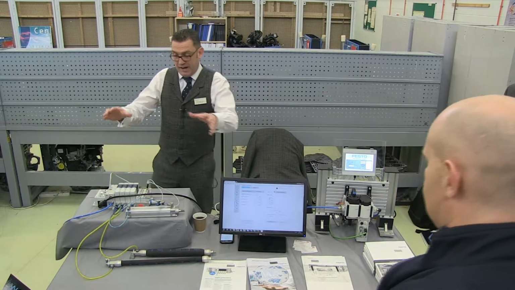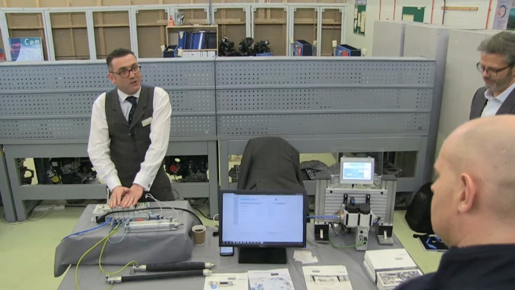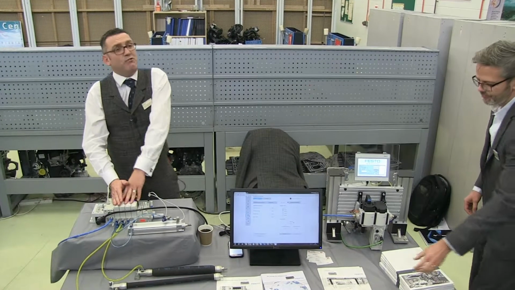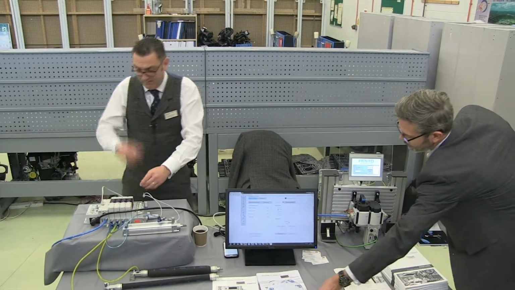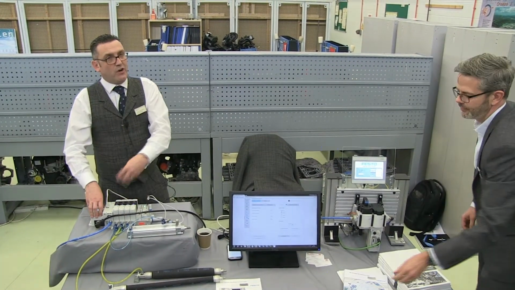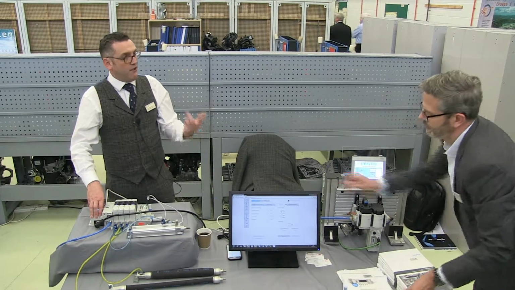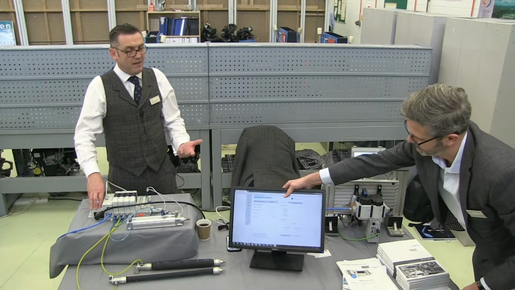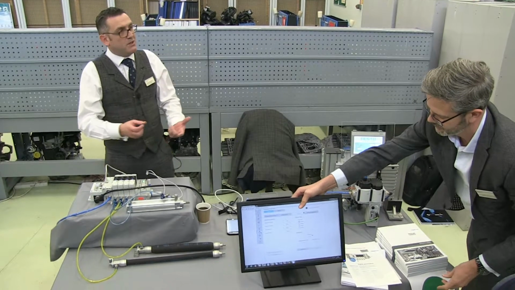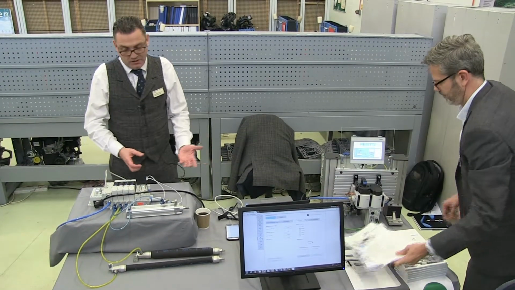What I wanted to show you today, really, this is our flagship product, very new, not even released officially yet. I'm very lucky to have one. This plays very much to the Industry 4.0 theme that we've been talking about this morning, about self-optimization and self-adaptation.